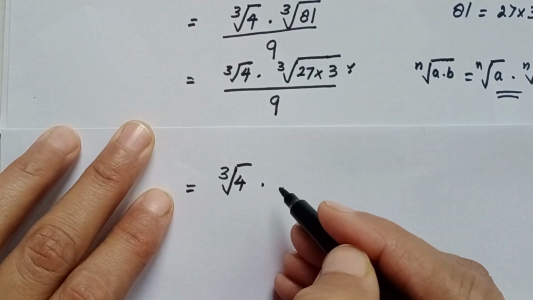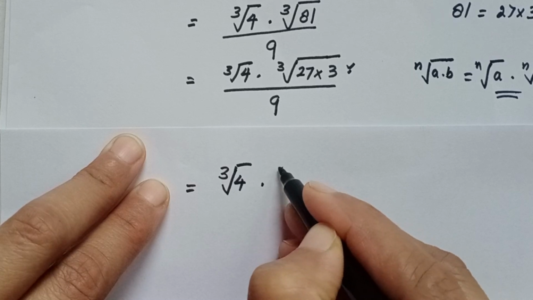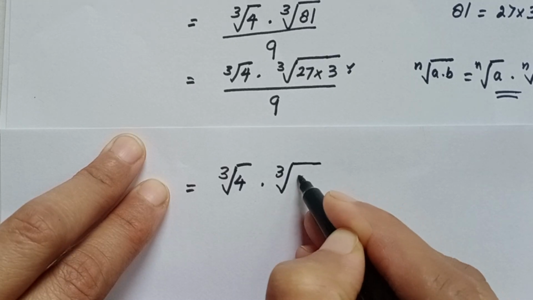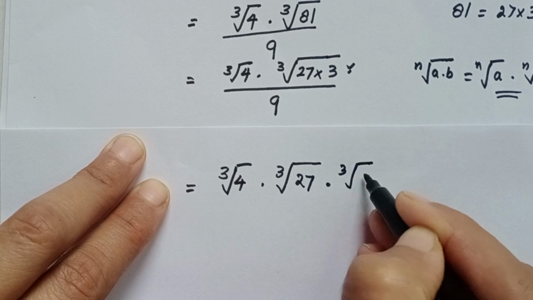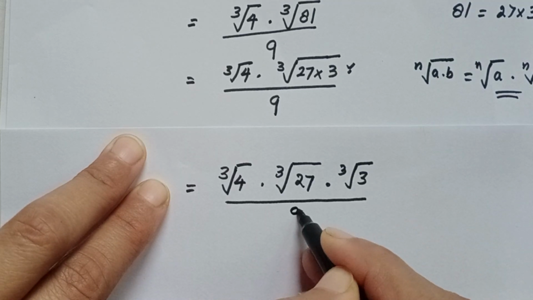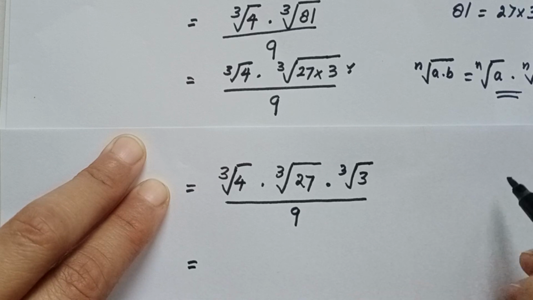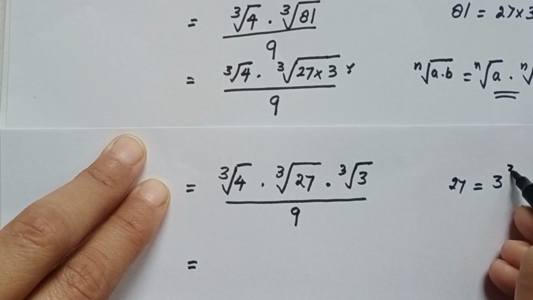So we will write the third root of 27 into the third root of 3 over 9. Here we know that 27 is equal to 3 to the power 3.